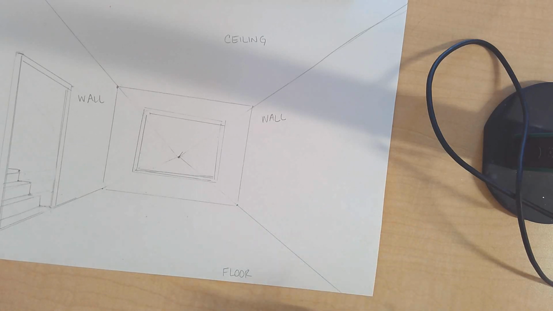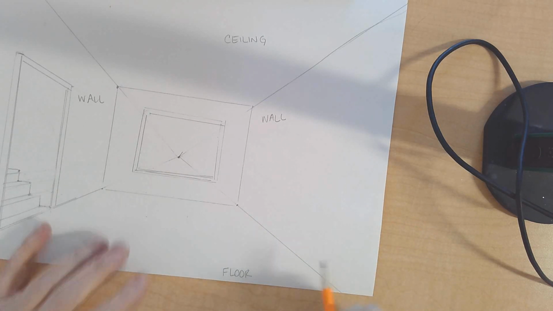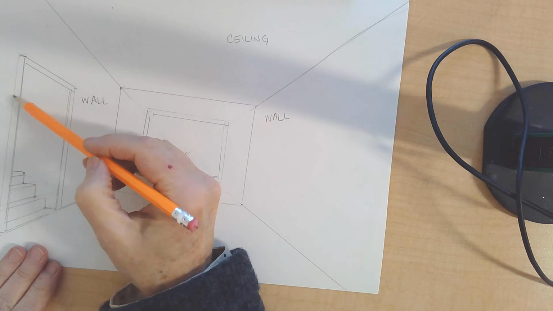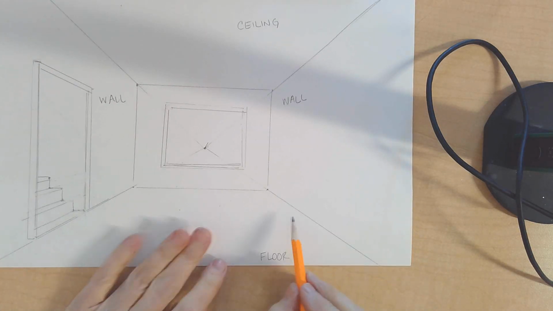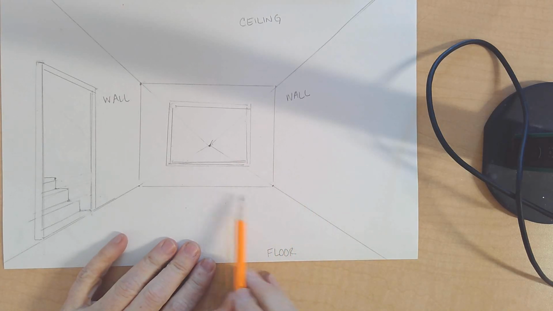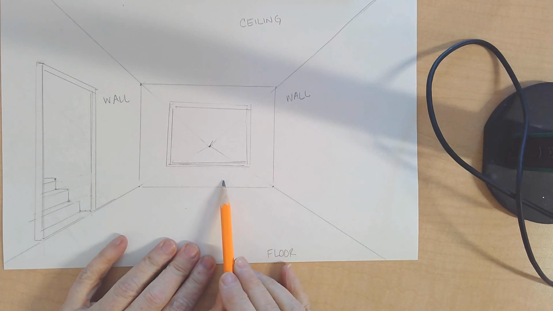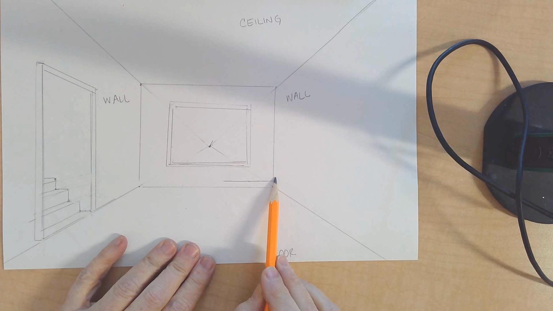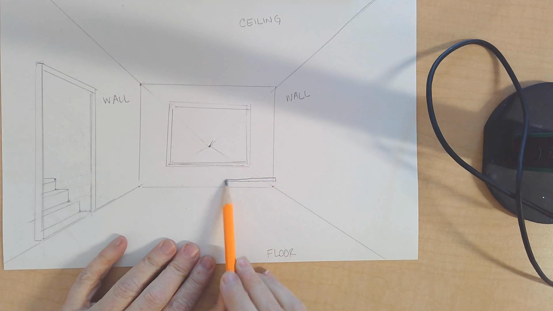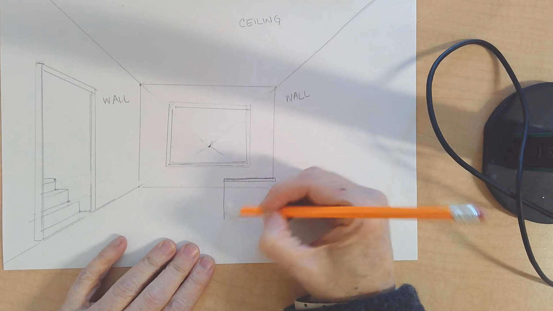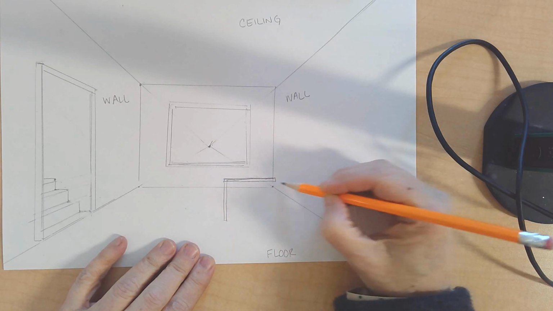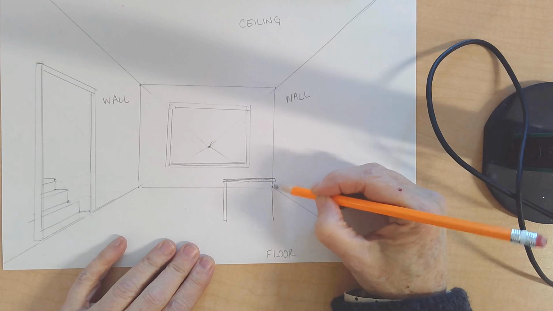Now let's go ahead and create a table. Now the table, just like this door, the edge of the table is very skinny, and we'll make it kind of in the middle of the room, about a little below eye level, since tables are kind of low. So let's go ahead and make the table. And this is the very edge of the table.